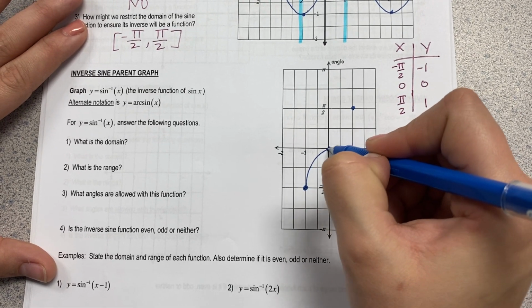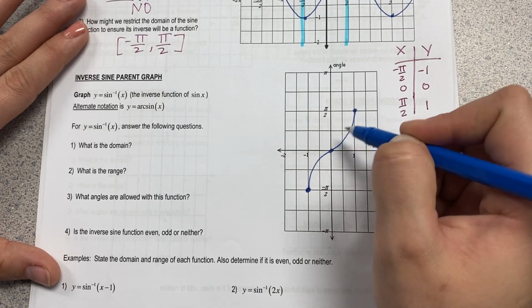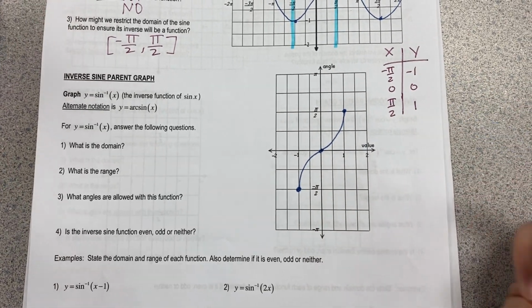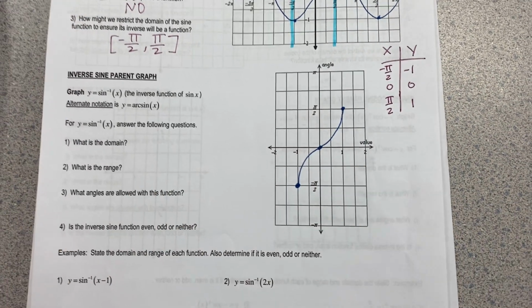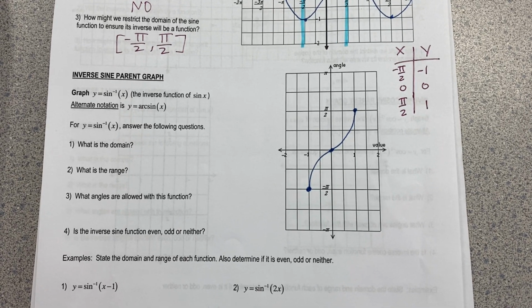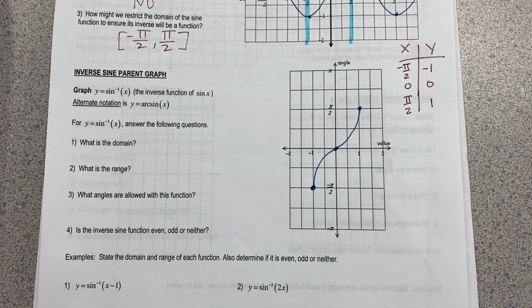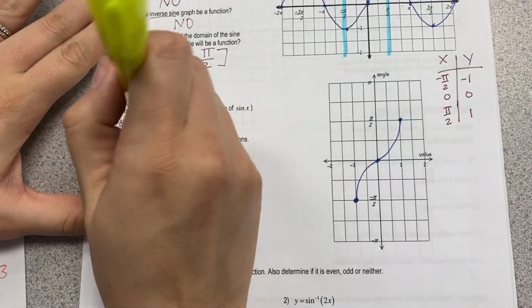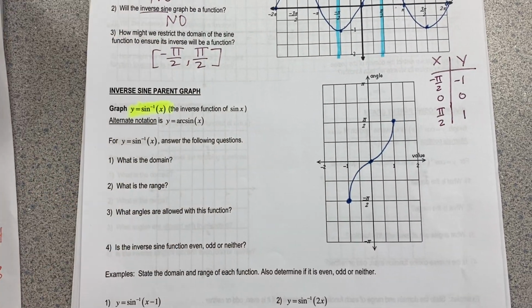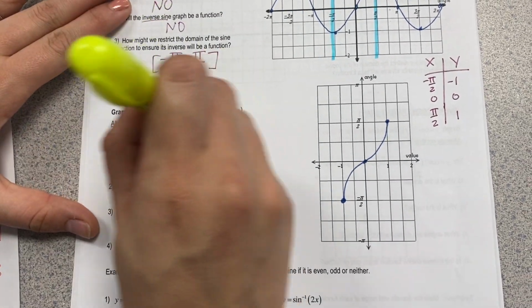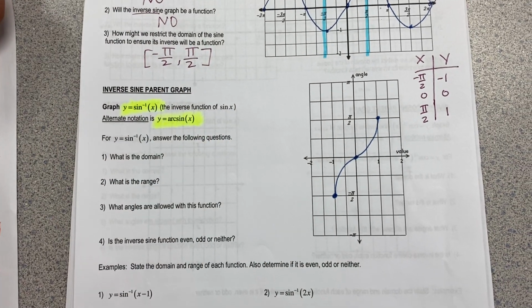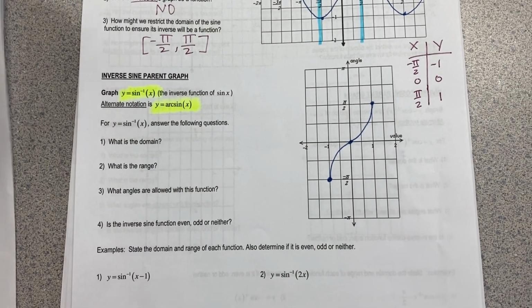And now I'm going to connect the dots. This is still a sinusoidal, so still squiggle squaggle it. Don't draw a straight line. So this is inverse sine. The way inverse sine is written is either with a sine to the negative 1, or you can say arcsine. Weird, right? But they mean the same thing.